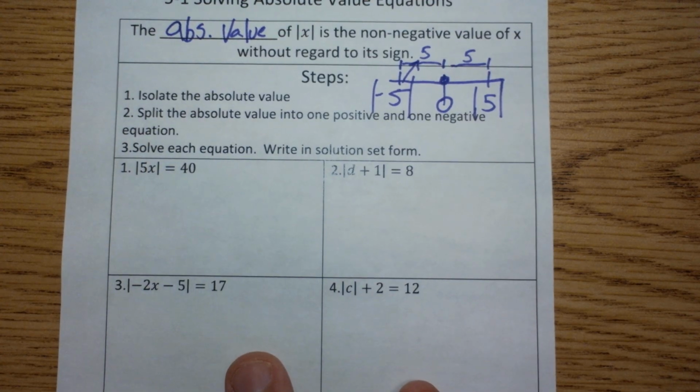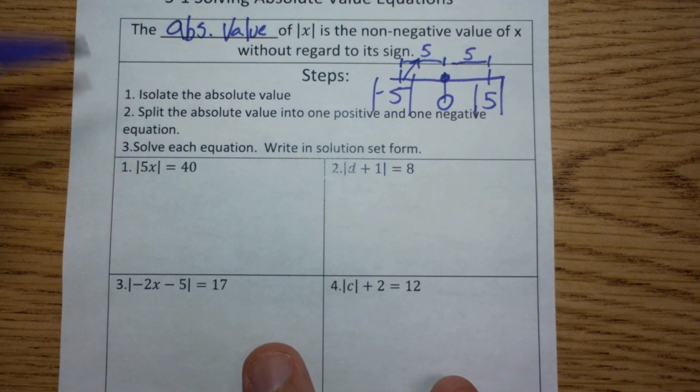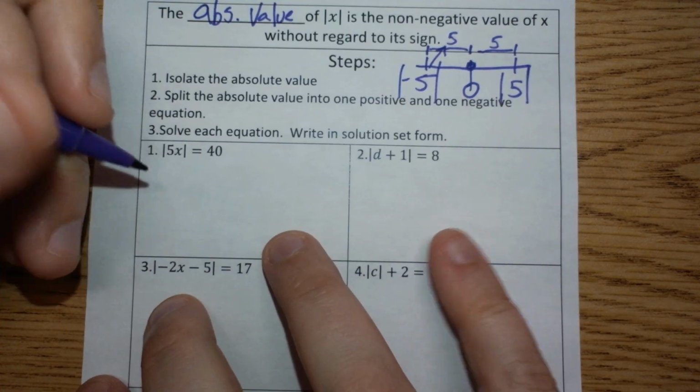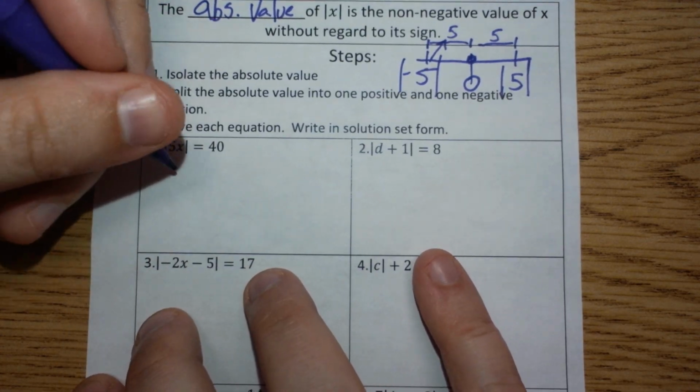So what that means for us is anytime we solve absolute value, when we've got just the absolute value left, or the stuff inside the absolute value bars, we'll solve it as the positive and the negative. So right here for number 1, we're going to work this out 2 different times.